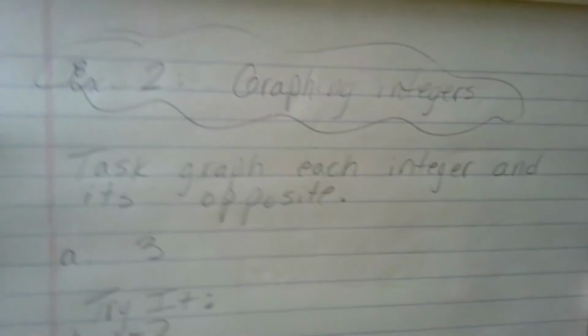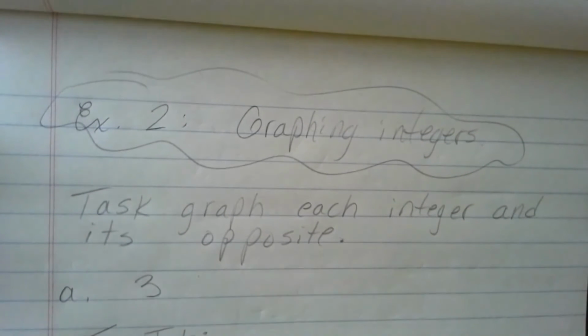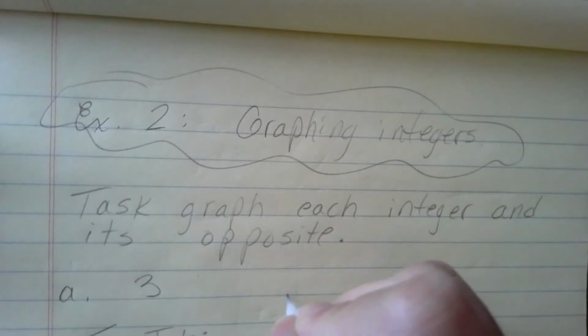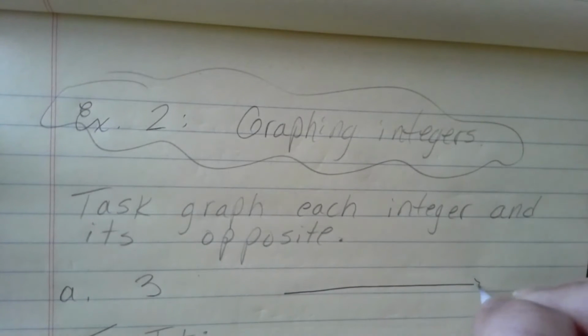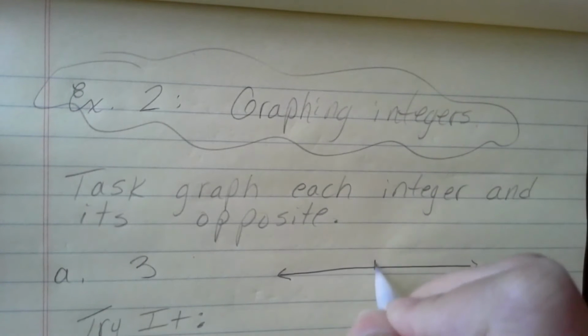So in your practice, you're going to have to graph these integers. And since the graphing is online, you don't actually have to draw the number lines, but I'm just going to give you a little practice here in your notes. So the task is to graph each integer and its opposite. So let's say we're told we are to graph 3 and its opposite. So let's make a number line. And again, Mrs. Bernal doesn't draw a very straight line, so sorry about that. But let's put 0 in the middle.